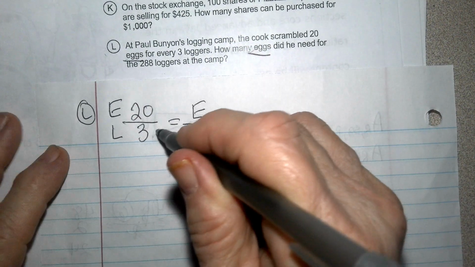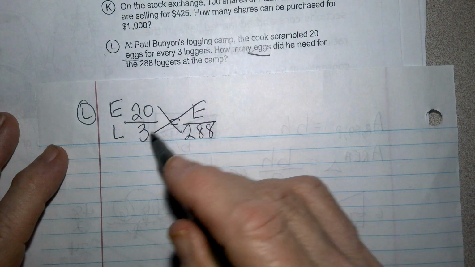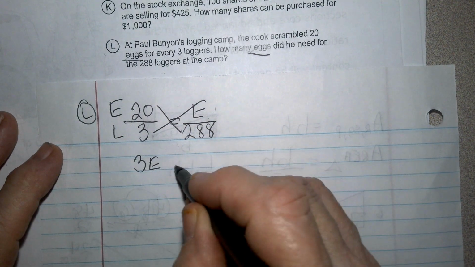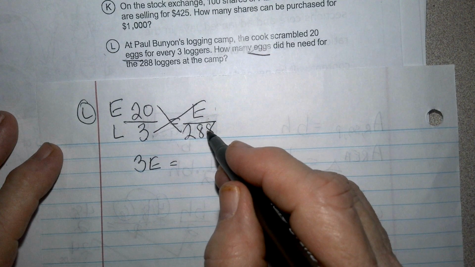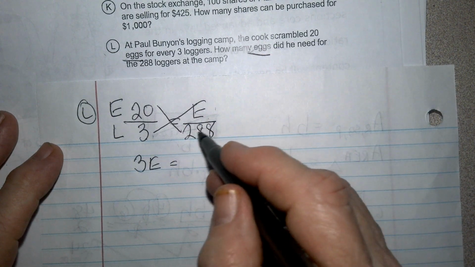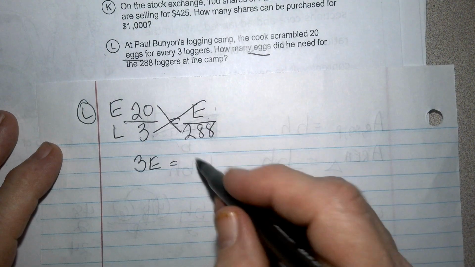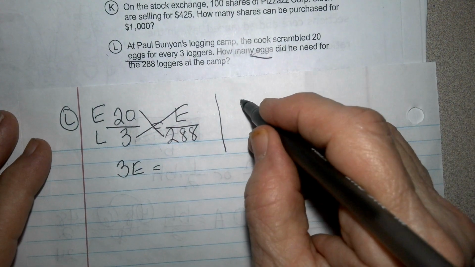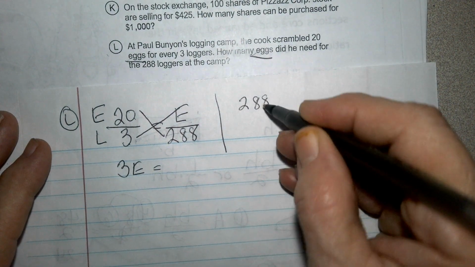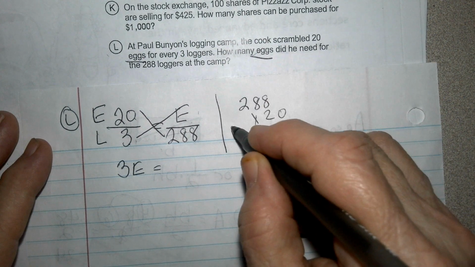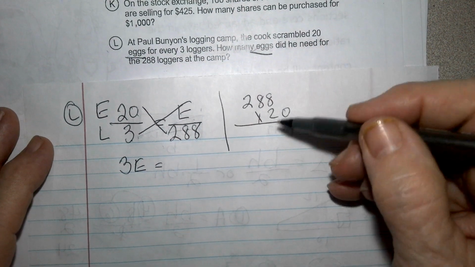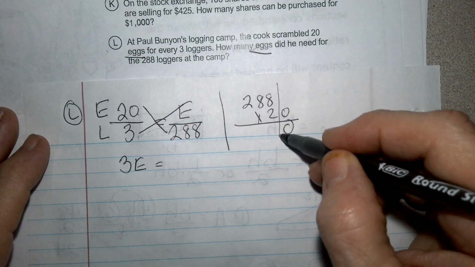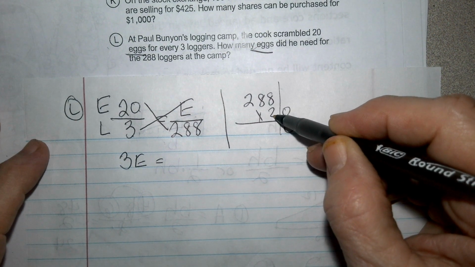All right, so on this one, 3 times E is 3E. And there's really no shortcut. 8 and 8 is 16, 17, 18. Oh, 3 will actually go into that, but it's okay. I'm going to go 20 times that. Watch how I multiply with a 20. I'm going to go 288 times 20 with the 0 sticking out. Because what is 0 times anything? 0. So I'm done with that 0, and I just need to go to the 2 now, multiply with that.